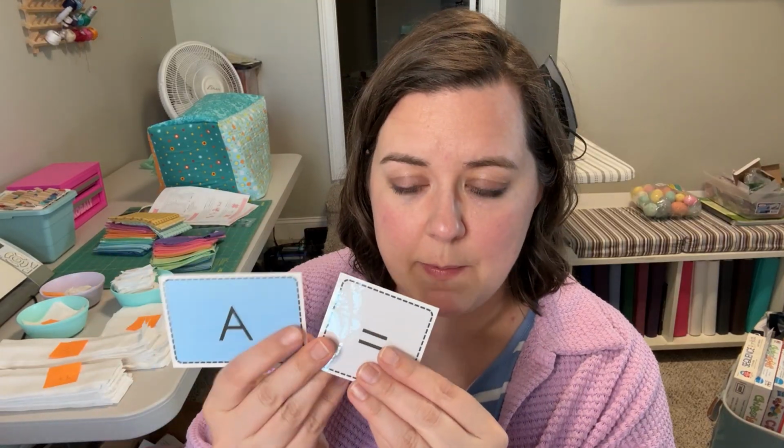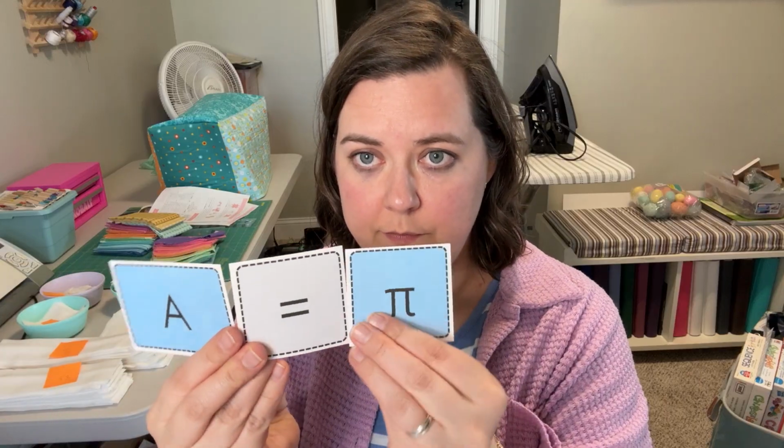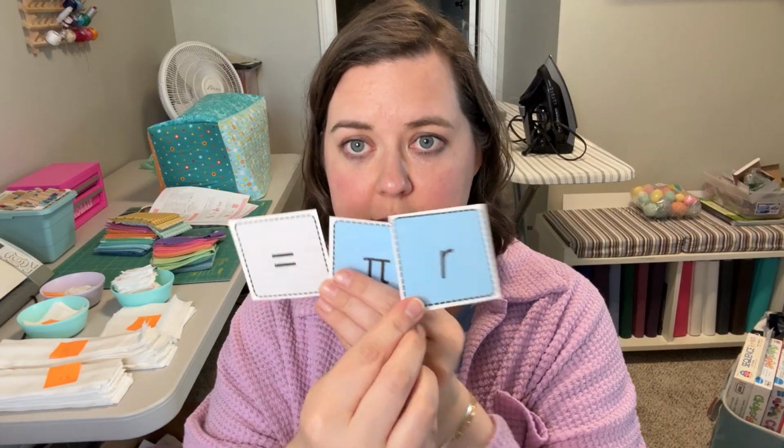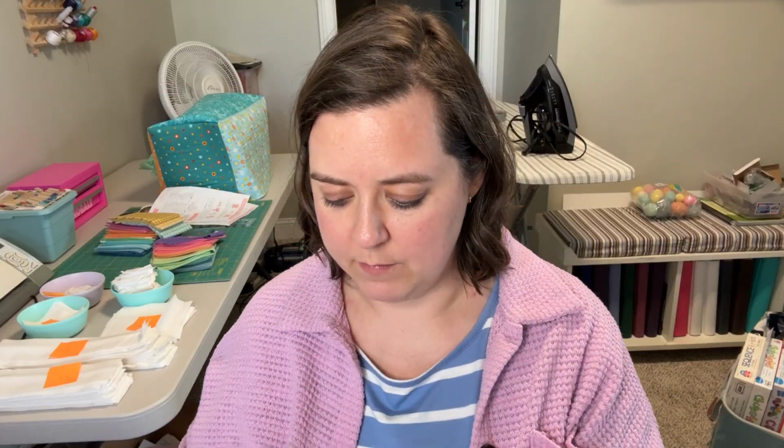For math, of course, we sang this song. We're using a geometry song that everybody on our campus uses. But I also this week used these cards that I made, these equation cards. I handed them out, and the kids came up onto the board, and they put A equals pi R squared. And we put those up on the board.